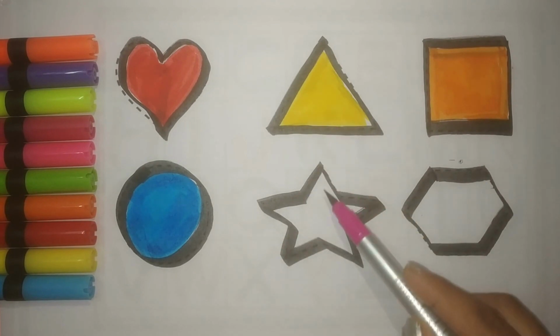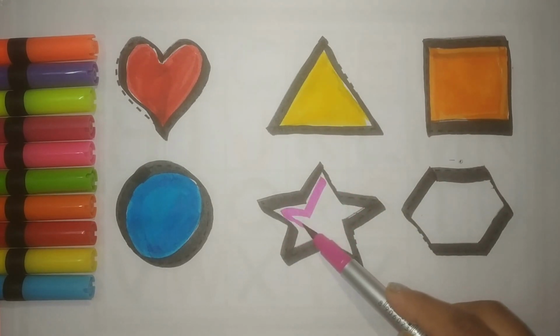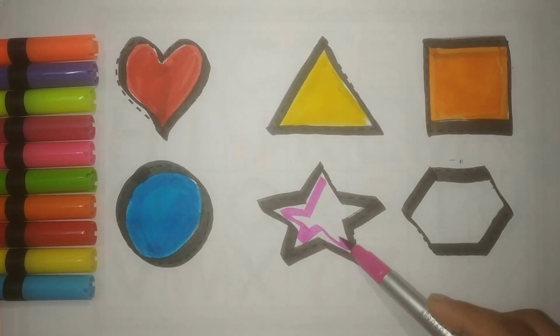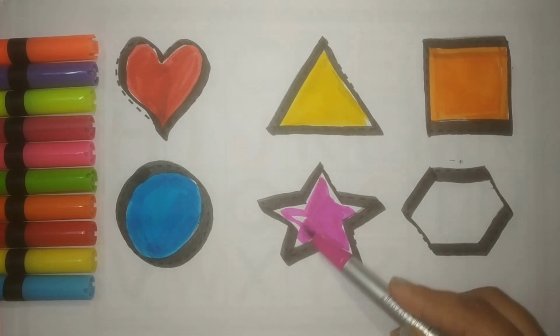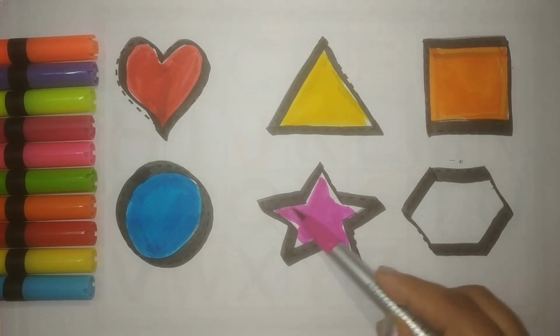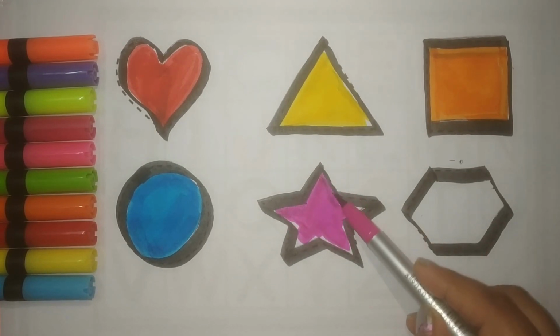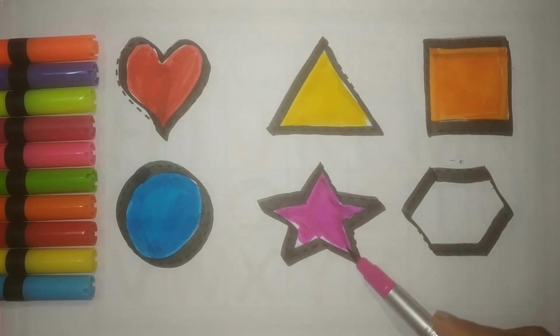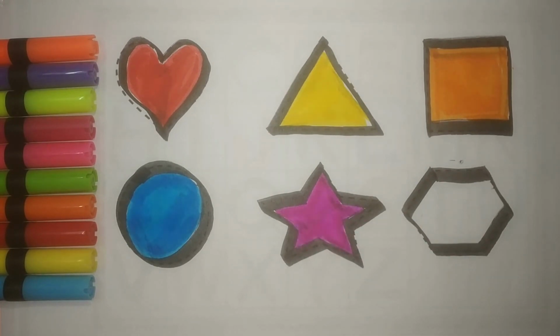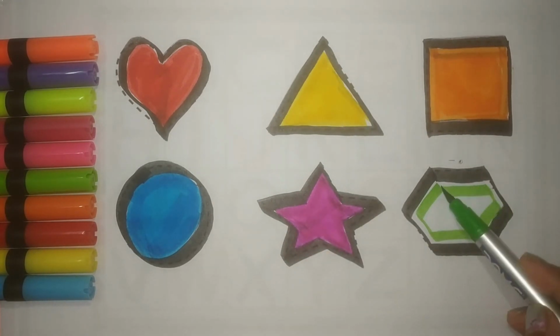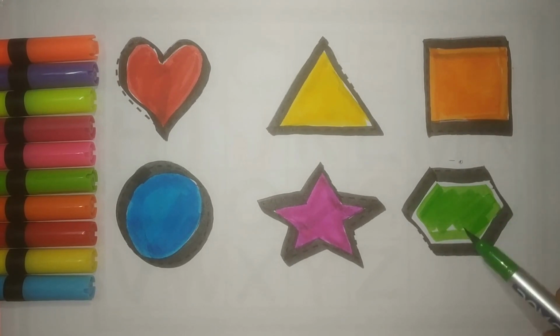Pink color. The star is pink in color. The star shines bright in the sky. Such a pretty pink color. And green color. The hexagon is green in color. The hexagon has 6 sides.